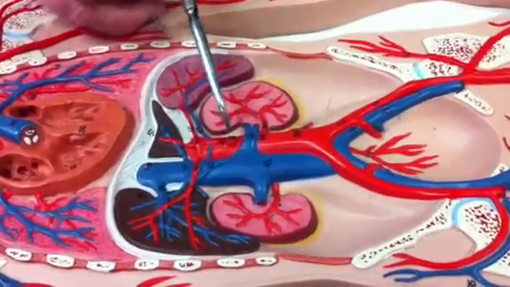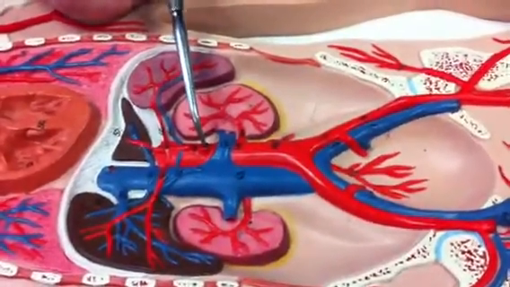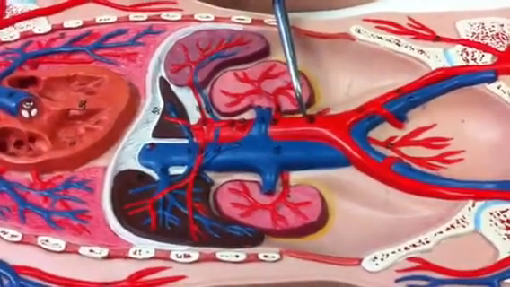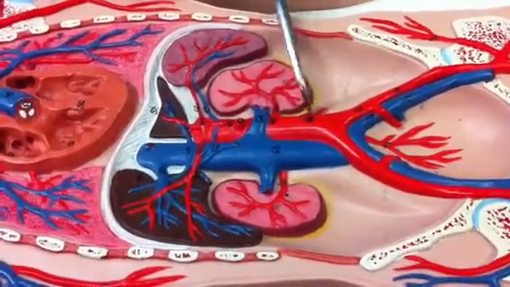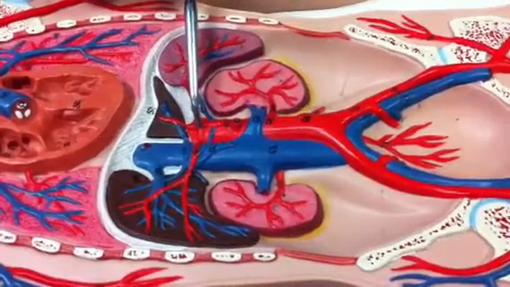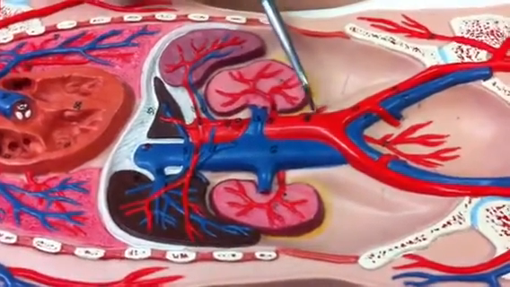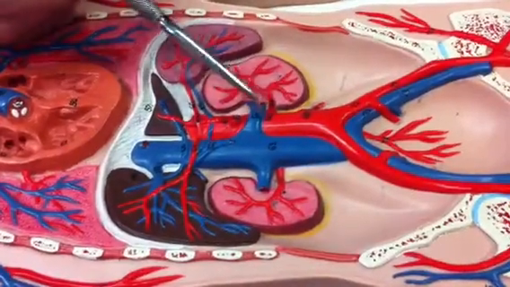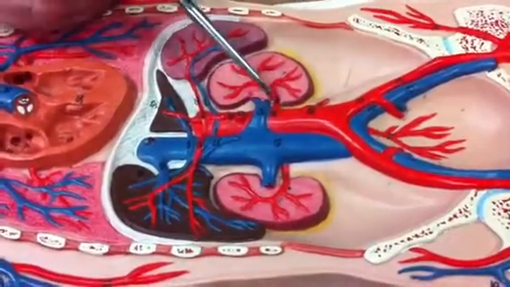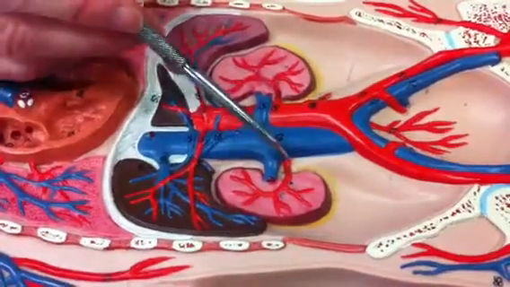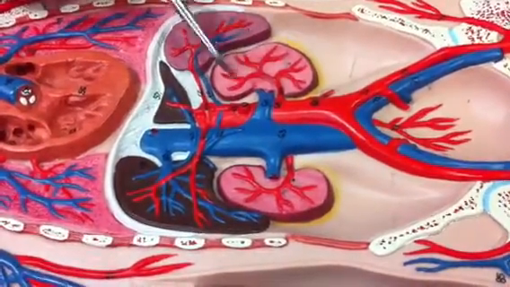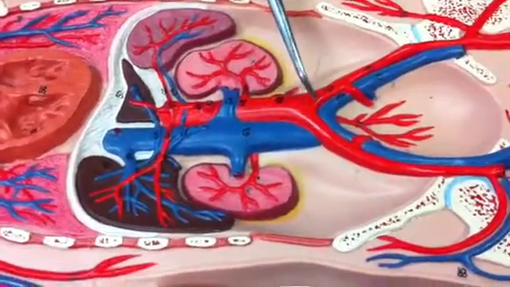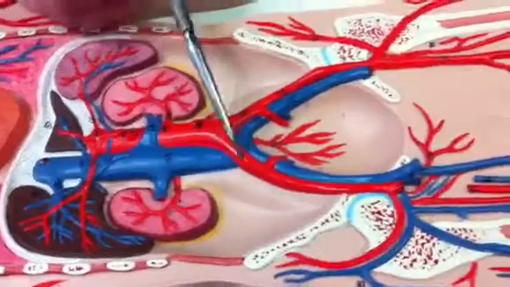The next major projection off is the superior mesenteric. And then this bottom one is inferior mesenteric. So celiac artery or trunk, superior mesenteric, inferior mesenteric. Now, there is an additional thing that's coming directly off the abdominal aorta, and that is the renal arteries. Renal arteries go to the kidneys. Okay, renal arteries.